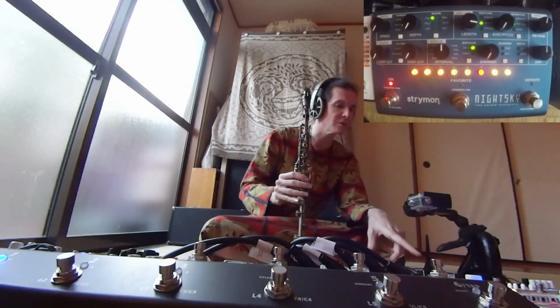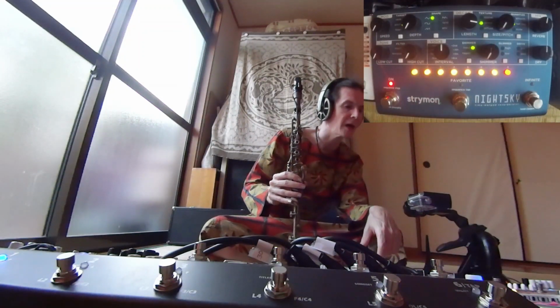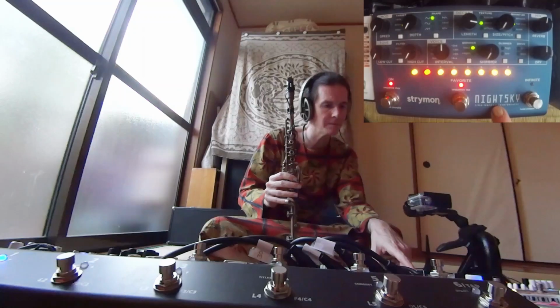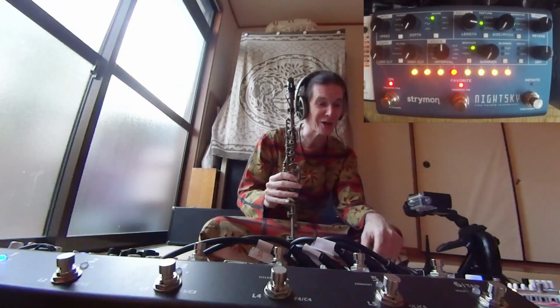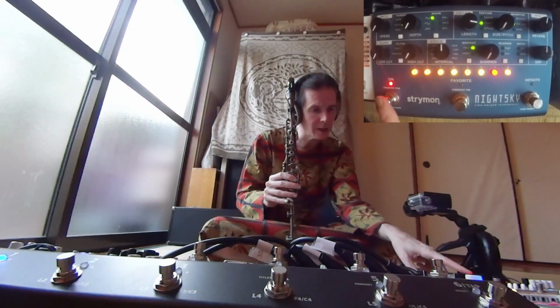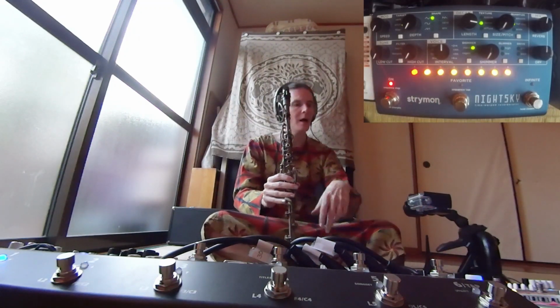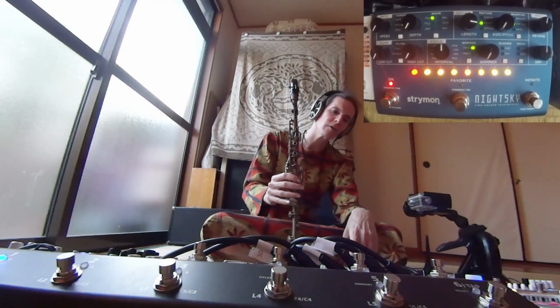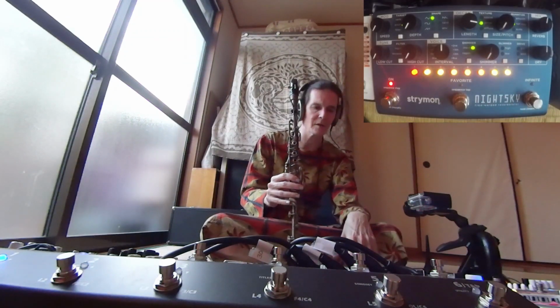That's right. We're already using the filter there, the high cut. I was going to try and cut some of that high noise there, but those are the options that I've got now within this preset.